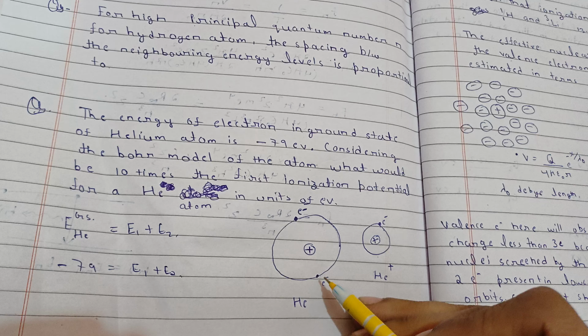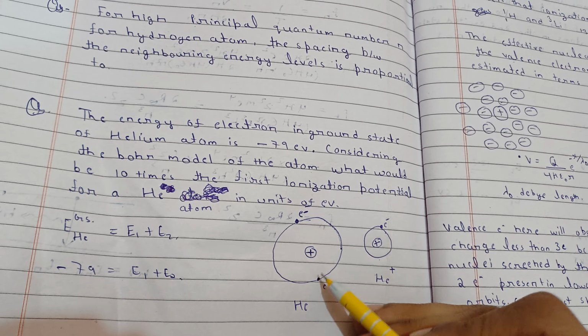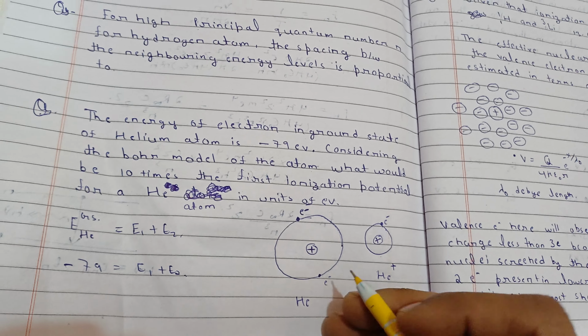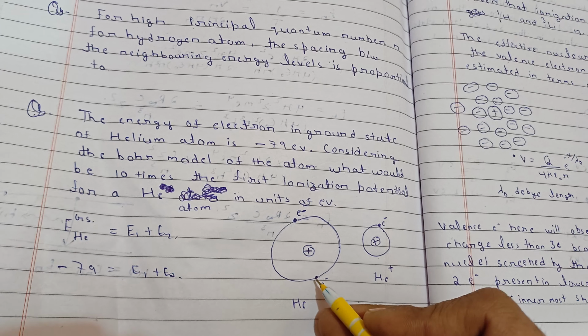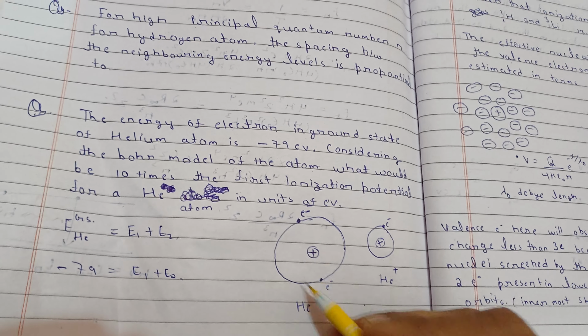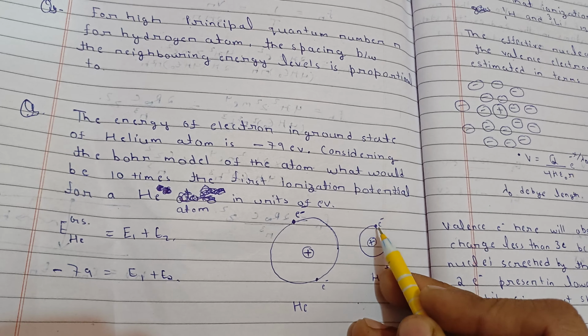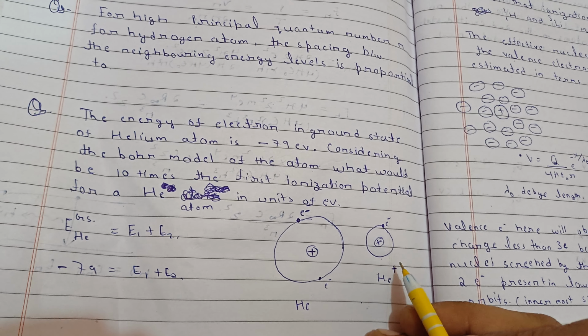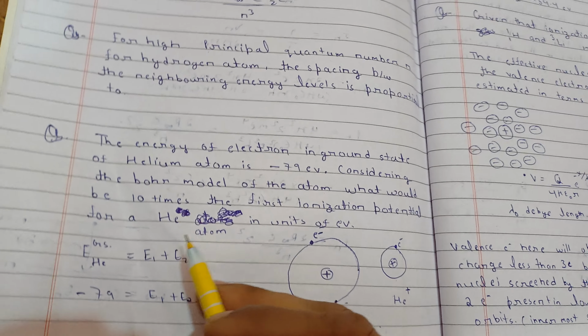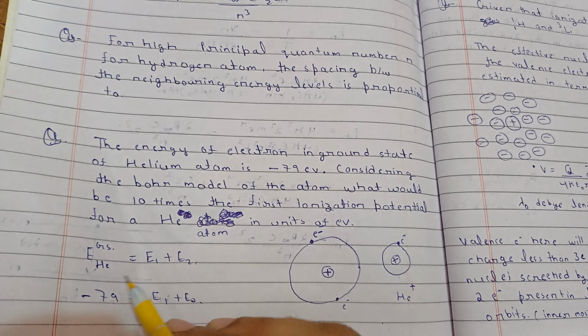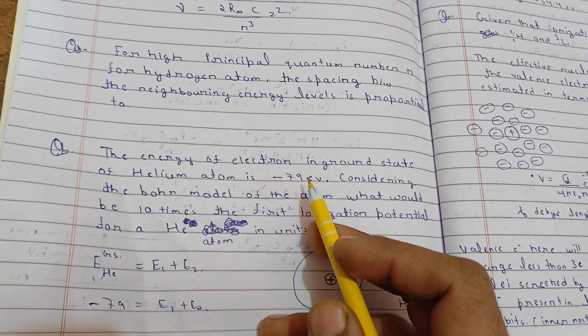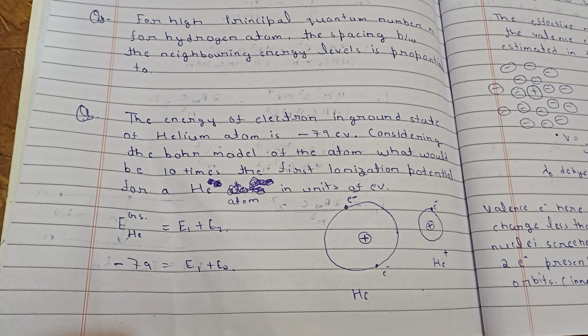So we need to find the energy required to remove the first electron, meaning the first ionization potential of the helium atom, and we call the energy required to remove the first one E1. Then when this one is removed it will become a helium ion like this. Then removing this will be your second ionization, we call it E2. So E1 plus E2 will give you your ground state energy of helium. This energy is already given, that is minus 79 equal to E1 plus E2.